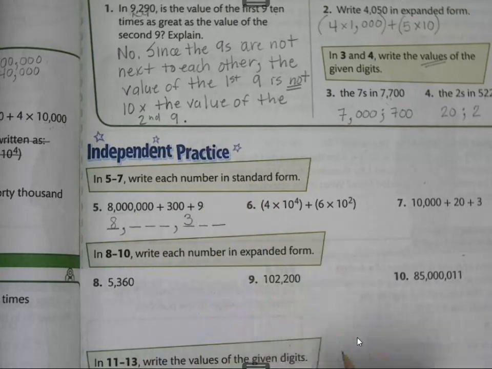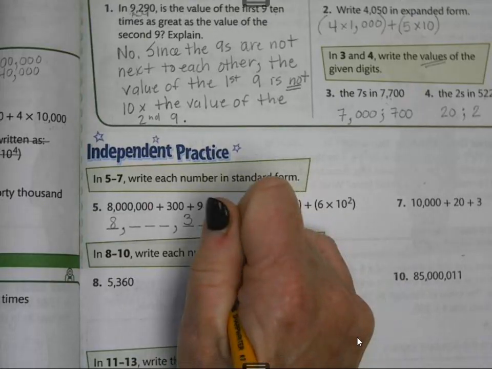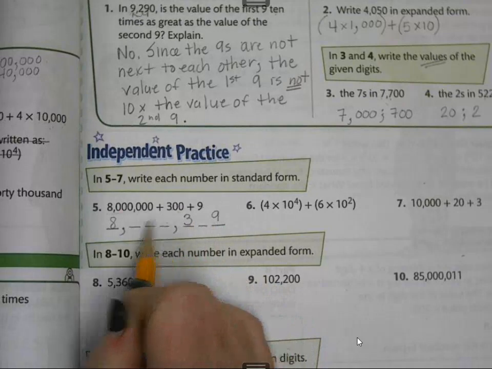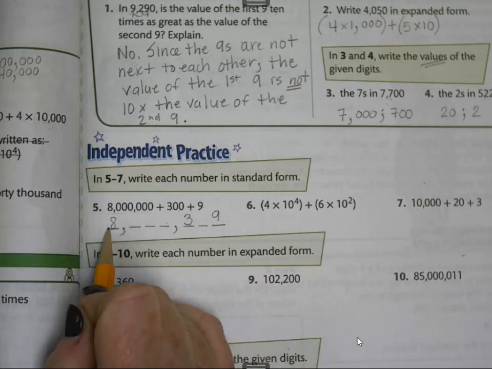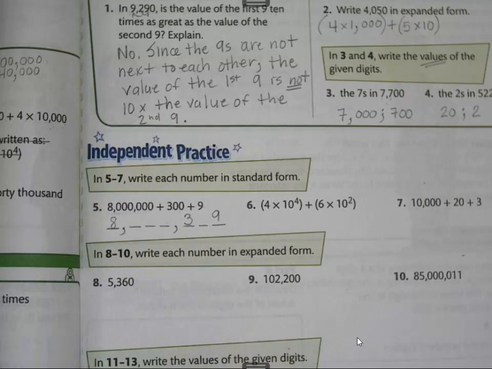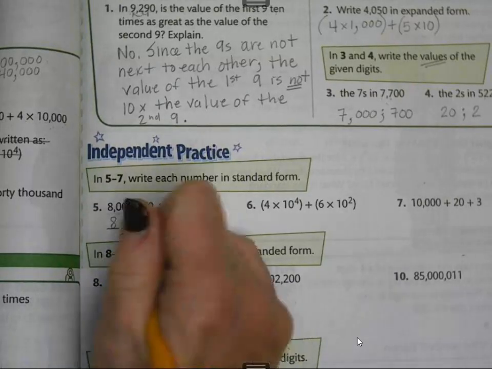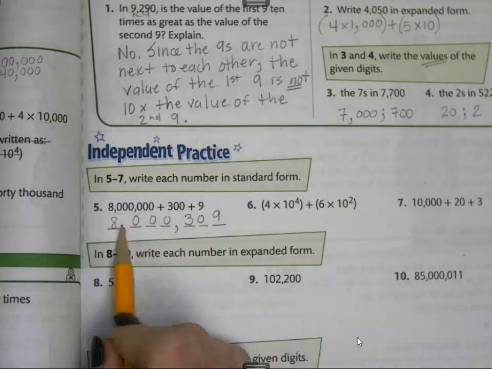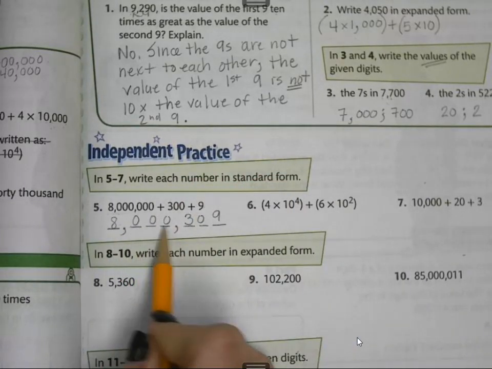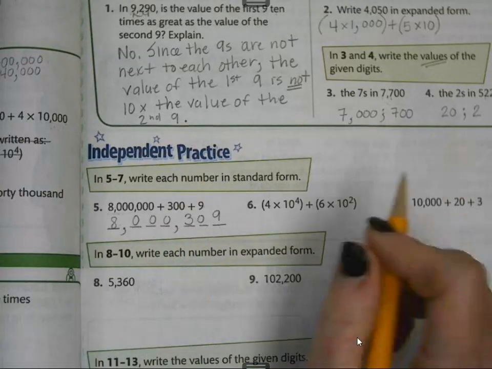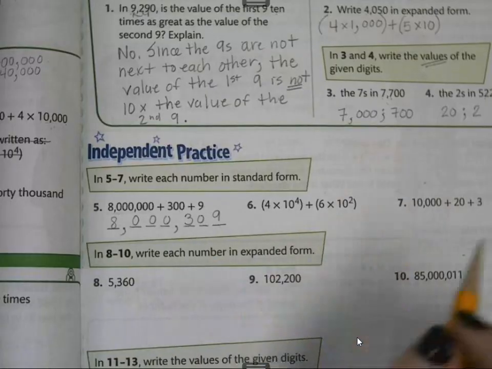9 ones, I need to find the ones place and put a 9. So these are my ones, tens, hundreds. These are my thousands, 10,000s, 100,000s, and this is millions. So double checking those digits are in the right place. Now, I put zeros where everything else is. So I have 8,000,309, and using that strategy, I can never get this wrong unless I just make a very bad mistake.